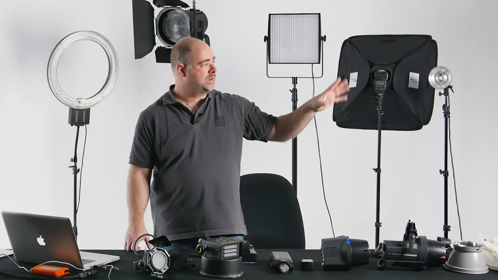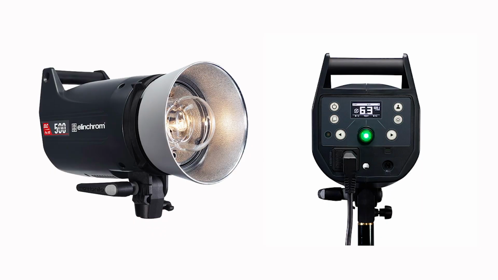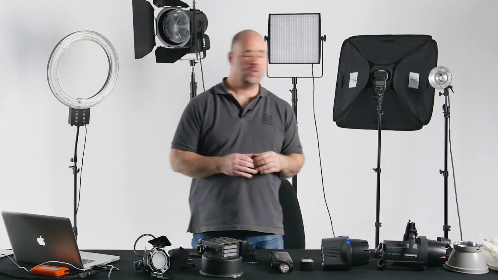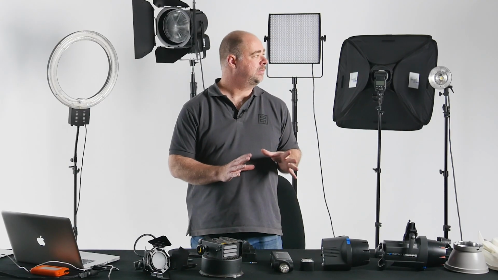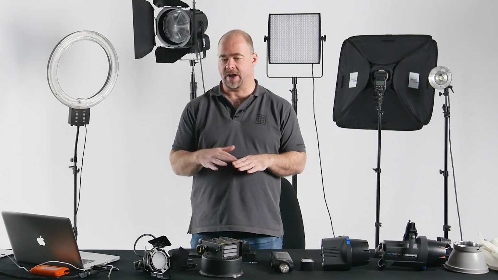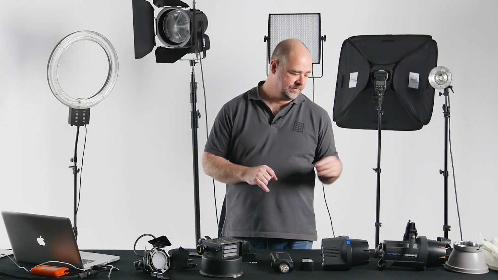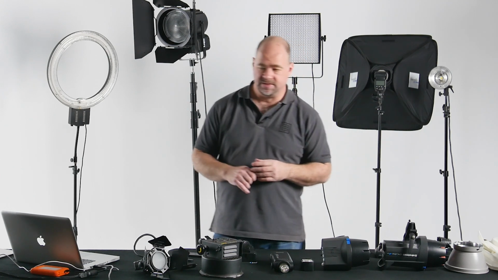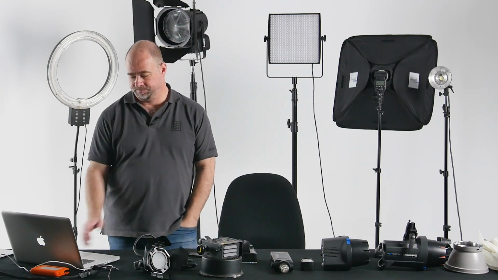And then the lights we're going to be using today are the Elinchrom ELC 500s, which is the pro end of the market. They're a 500 watt second head, so they've got plenty of power in them, well more than what we need today. We're going to be shooting on them about half power or just under. And the great thing about those is that they're super quick recycling time.